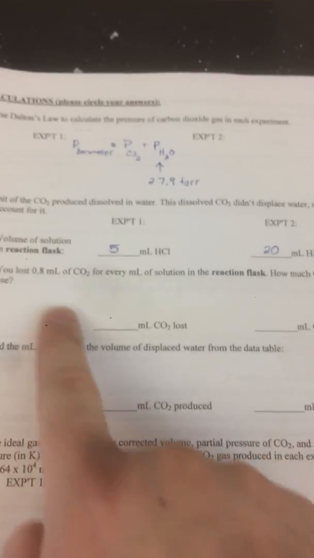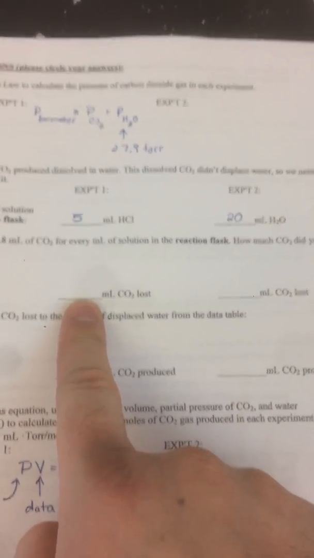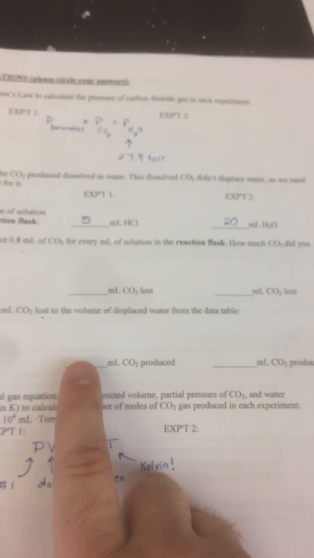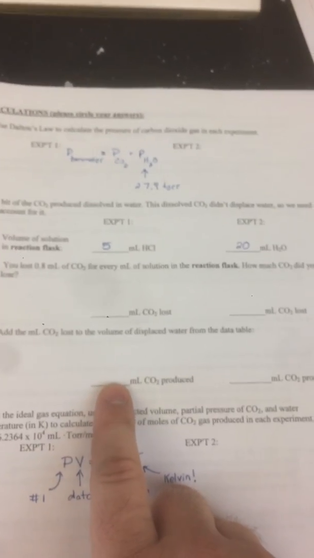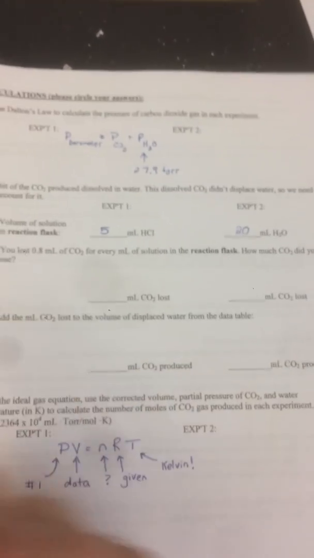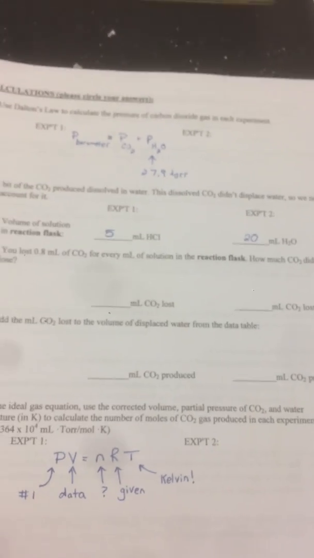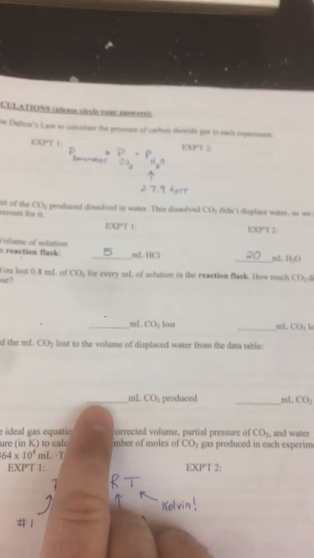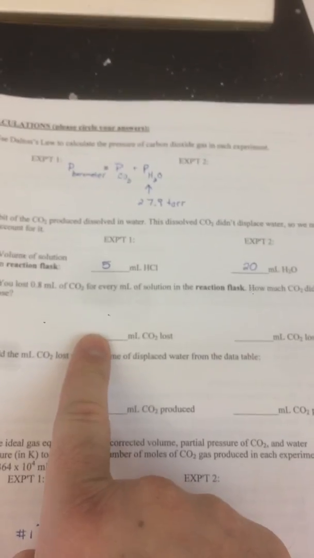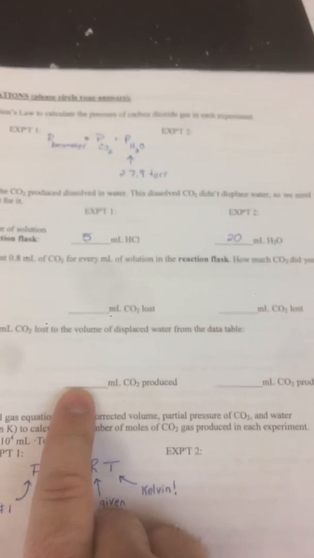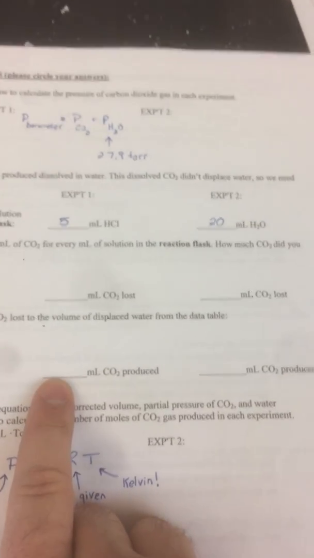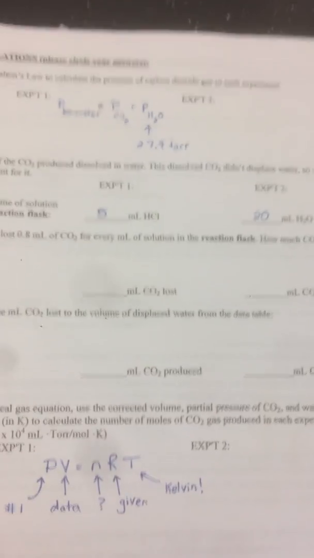So you need to figure out how much CO2 you lost and then add it back in to the volume of CO2 on the previous page, which is really the volume of water. So you get this number, and then you basically add it to the volume of water from the data, and that's what goes there.